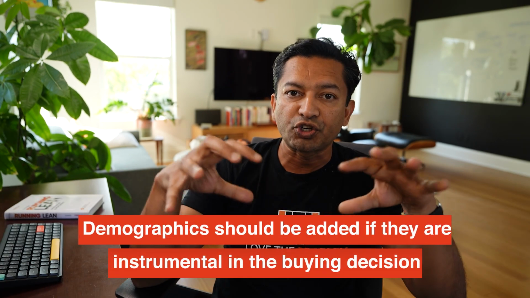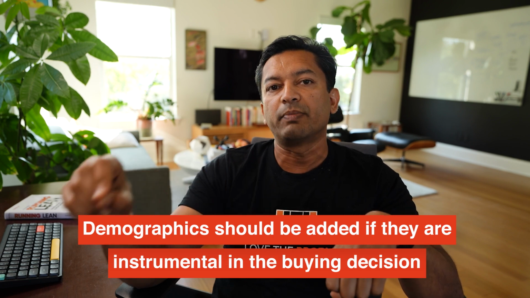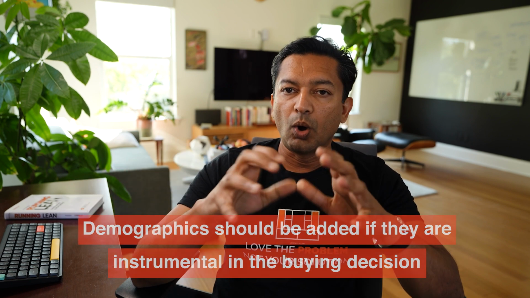I'm not saying that demographics have no place in your ICP. They can be important and should be added in if they are instrumental in the buying decision. And hopefully you're convinced by now that going overboard on demographics, especially without evidence, can be pretty costly and potentially can do more harm than good. Good insights are like magic tricks. They are hard to see initially, but simple and obvious in hindsight. You can't simply guess at insights. They have to be learned or earned.